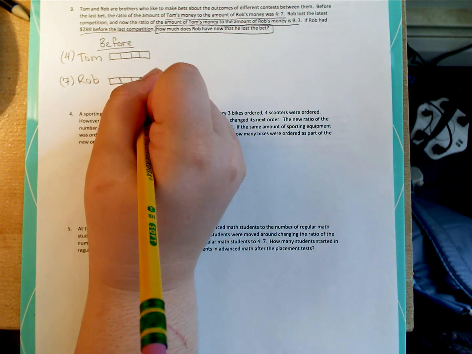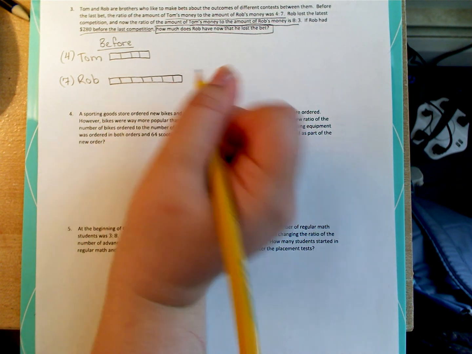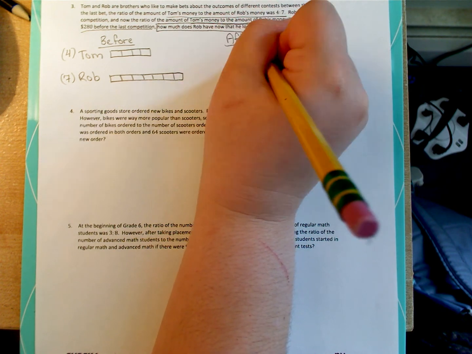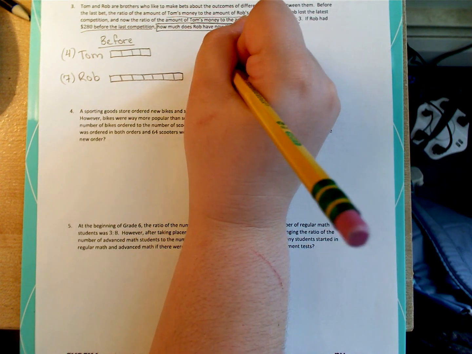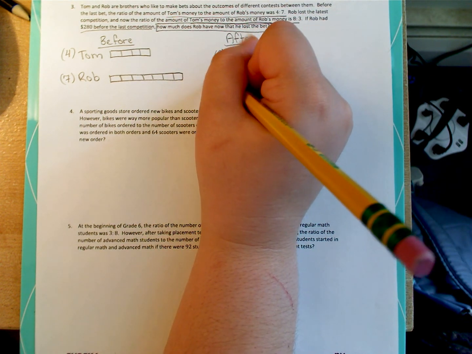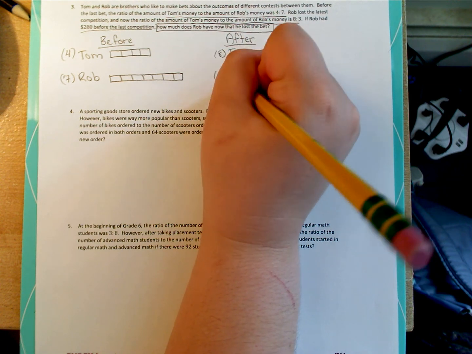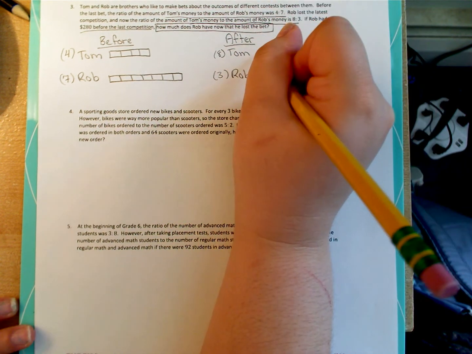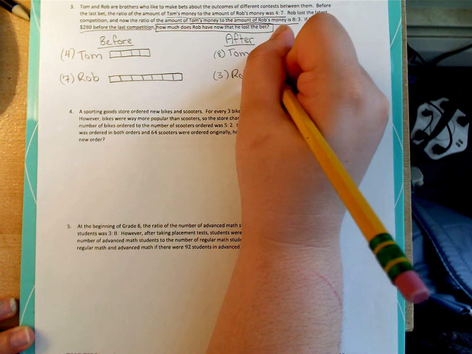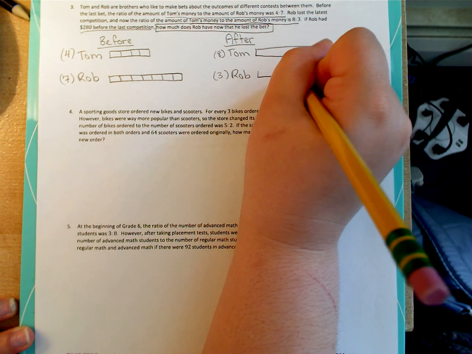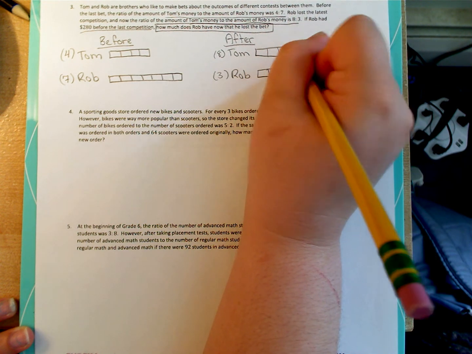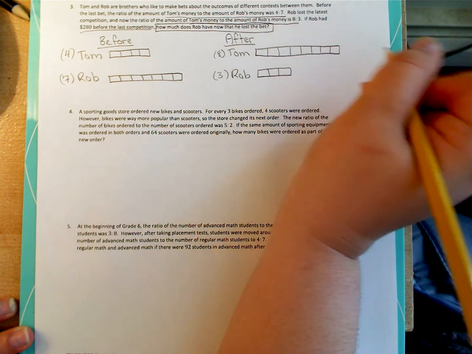And 1, 2, 3, 4, 5, 6. And after, Tom had 8 and Rob had 3. 1, 2, 3, 4, 5, 6, 7.